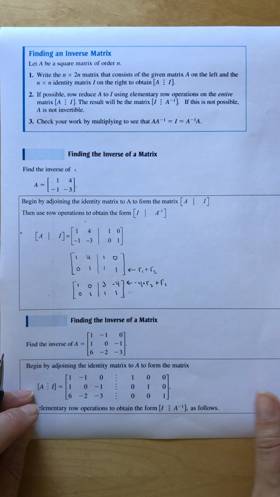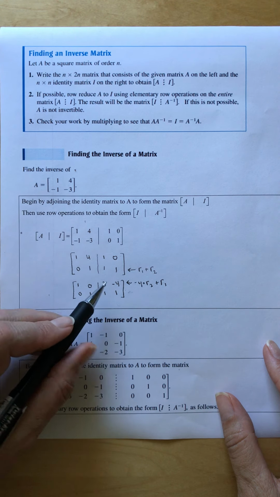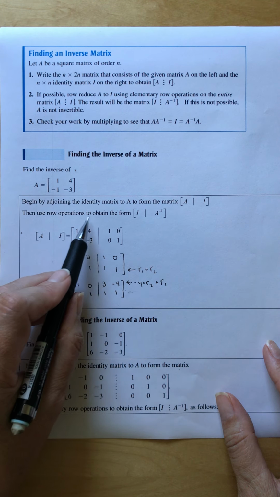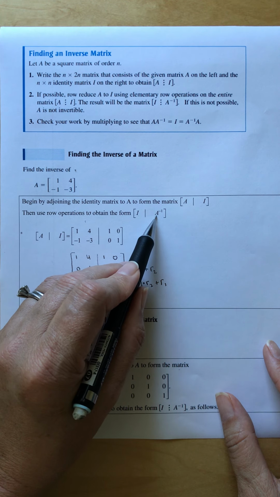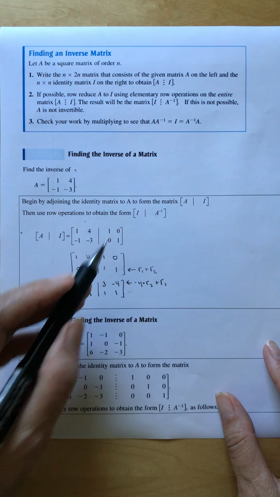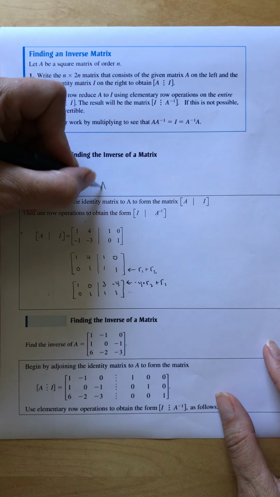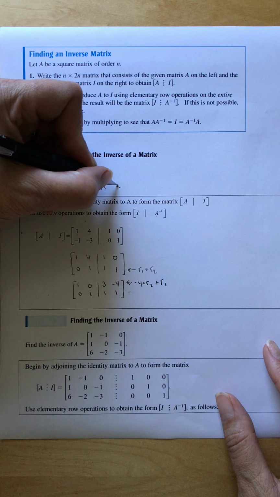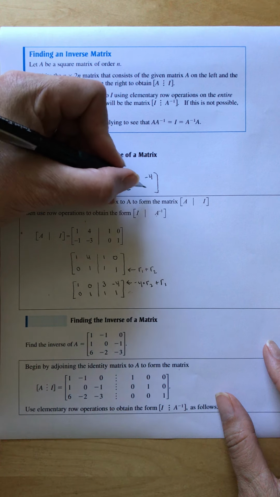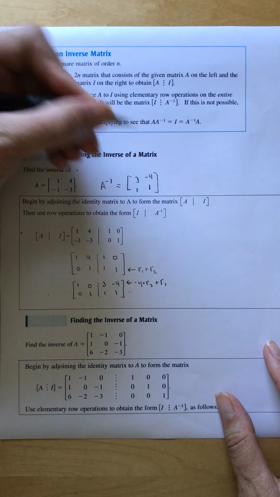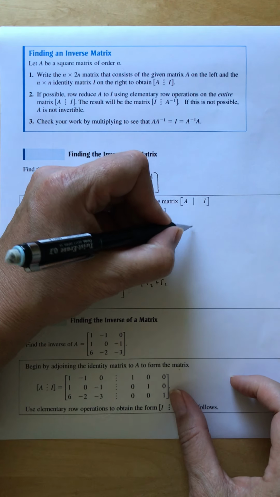And I'm done. This is the inverse. So then use row operations to obtain the identity matrix here, and that will give you the inverse matrix here. So my inverse, if A is equal to this, then I just figured out that A inverse is equal to 3, -4, and 1, 1. And we could check it.